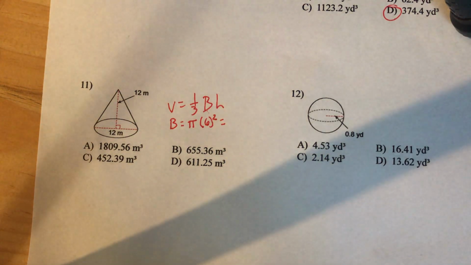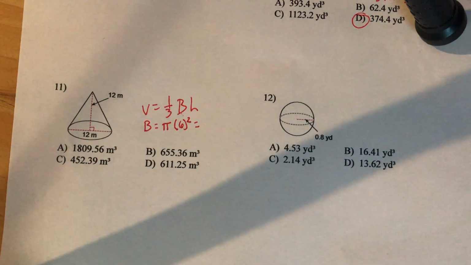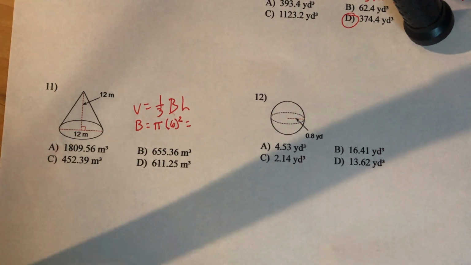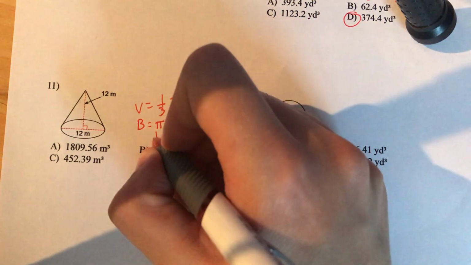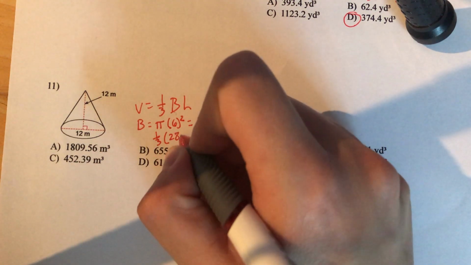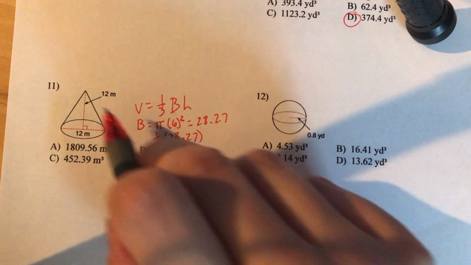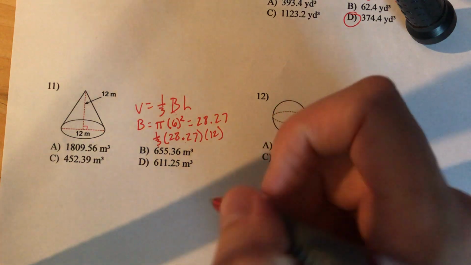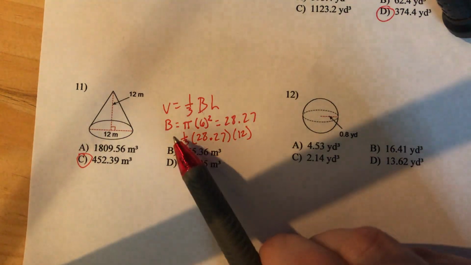pi, which would be, let me pull that up real quick. Okay, so that's 28.27. All right, and then the volume of our cone over here is 1/3 the area of our base times our height, which is 12. Okay, and when we put that in our calculator, we should get 452.39.